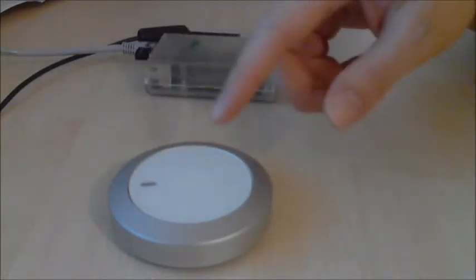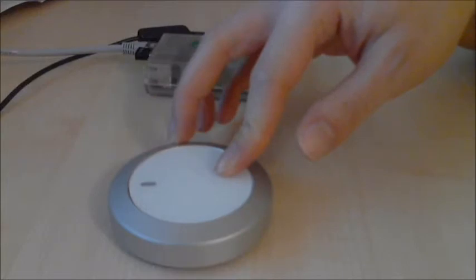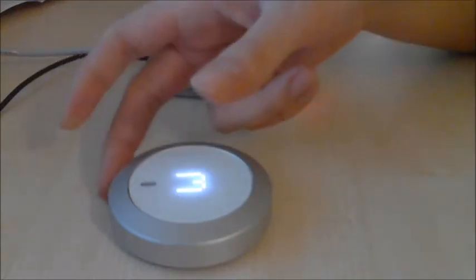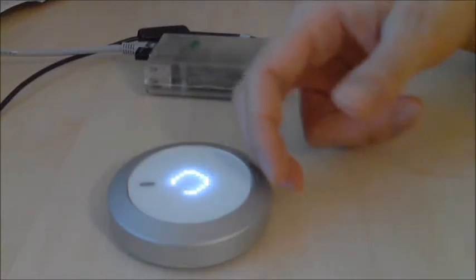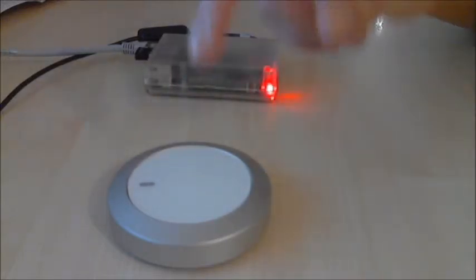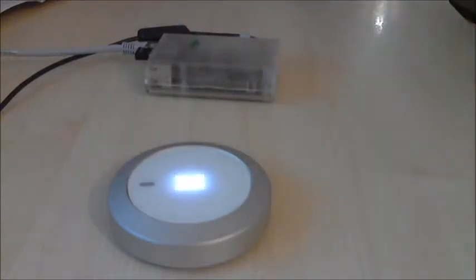And I can also mute the current room and, for example, increase the volume of the neighbor room. And I will stop the volume again.